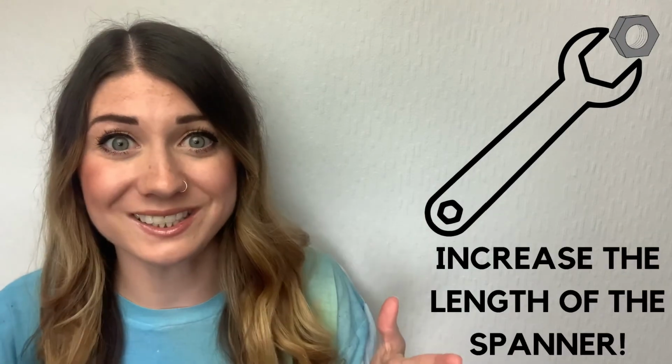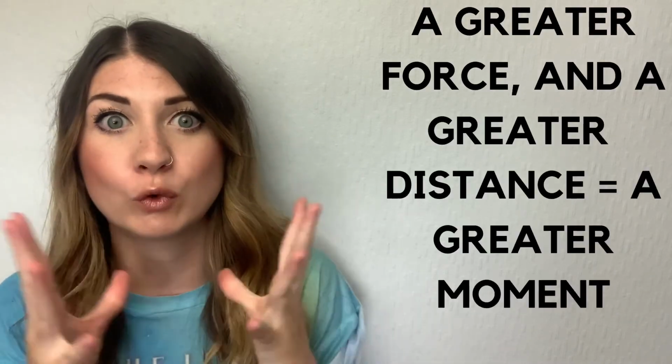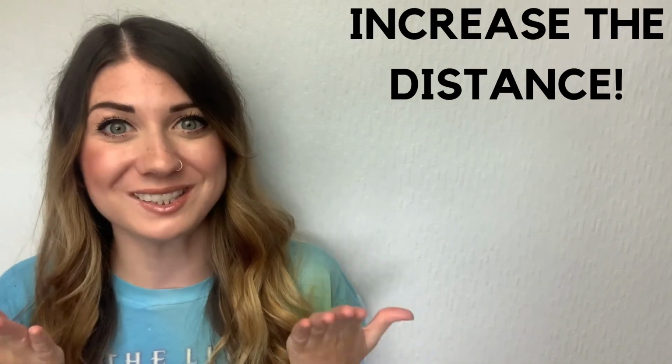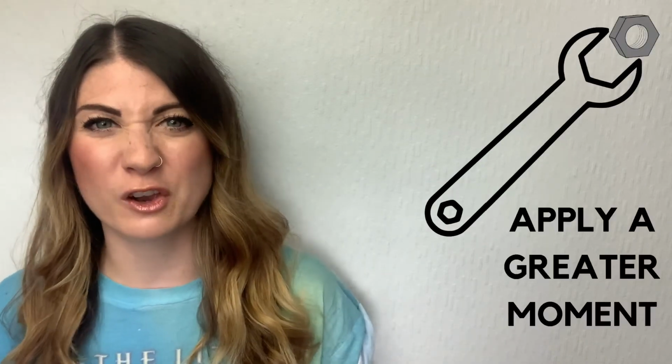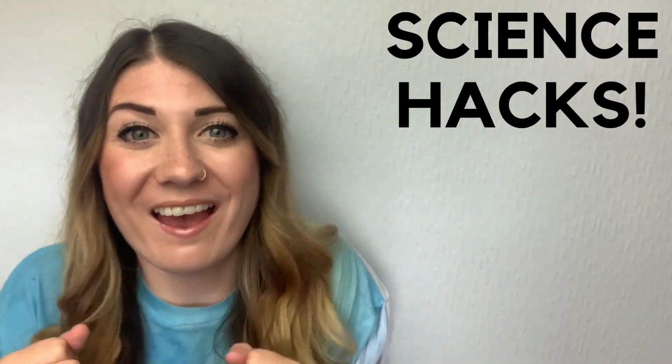However, you know what I could do? Increase the length of the spanner. If you remember from the equation, a greater force and a greater distance will produce a greater moment. So if I can't increase the force, then maybe I should increase the distance. So using a longer spanner will allow me to apply a greater moment and hopefully dislodge the bolt. Woohoo! Science hacks! Also, a door on its hinges is another example of a stationary object rotating around a pivot point.